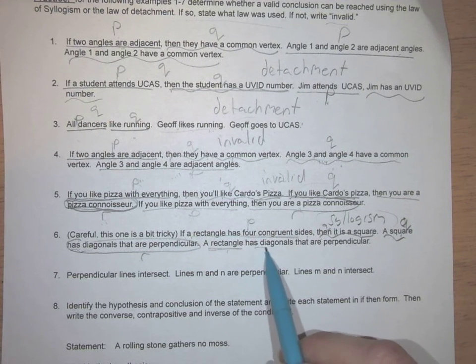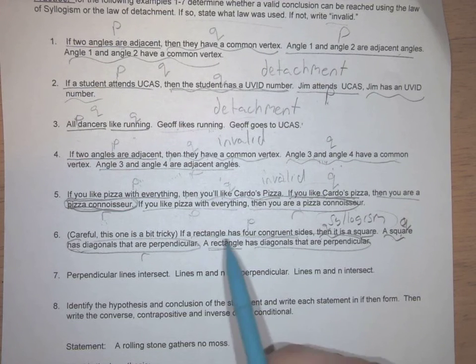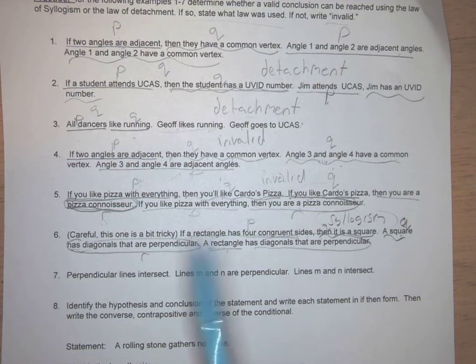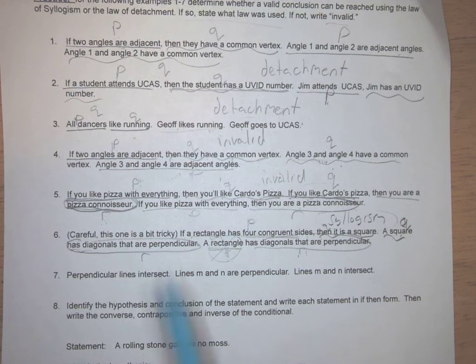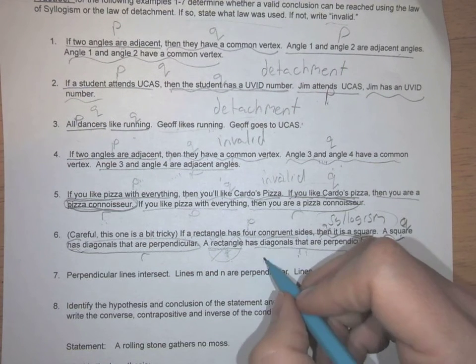This right here is still Q. So it kind of looks like it's going P to Q, Q to R, P to R. So this looks very much like a syllogism, but this is not P. P is that the rectangle has 4 congruent sides. So we're missing a little piece of information. It's almost a syllogism, but this is going to be invalid.